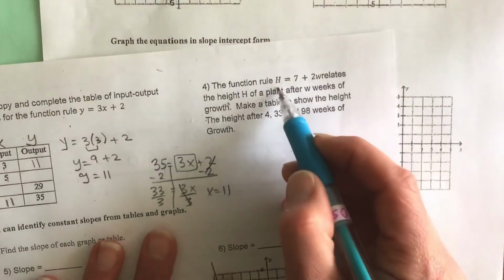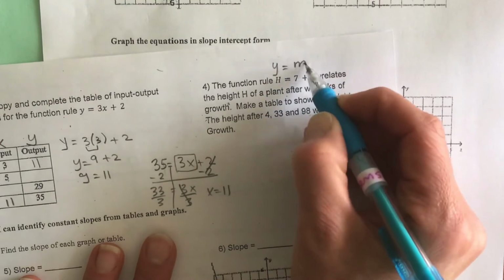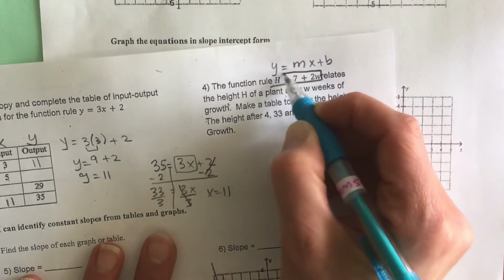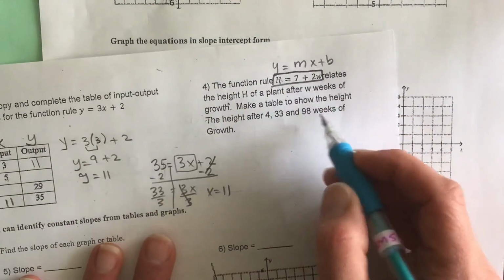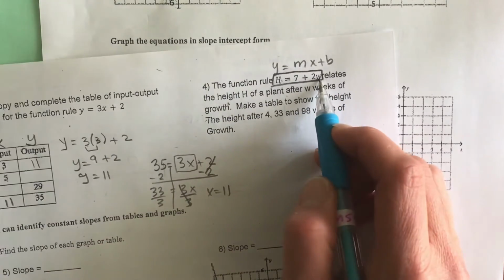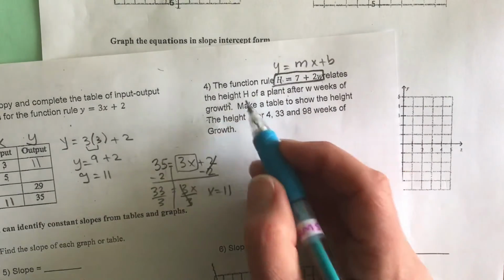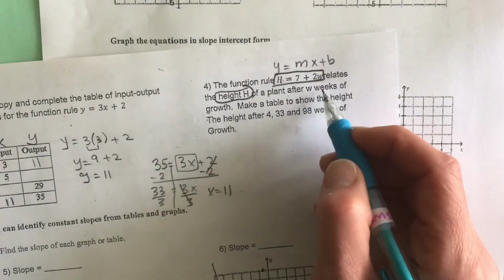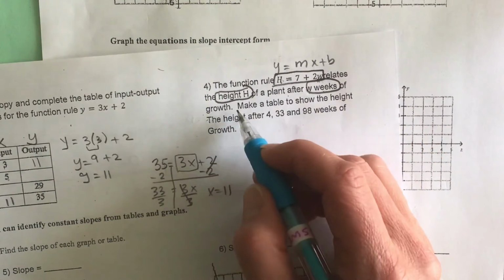Okay? And then down here we've got, so for number 4, y equals mx plus b. We're given the function rule right here. Okay, so obviously my h is y, right? And my w is x because this is the variable term. Okay, so this function rule relates to the height of a plant, h. So this is important that we know h is my height. After w weeks, w represents weeks, of growth.